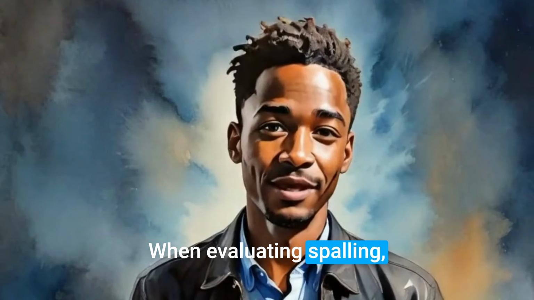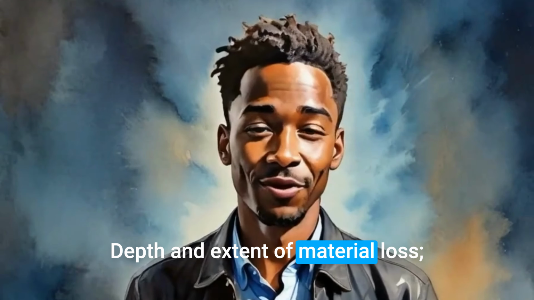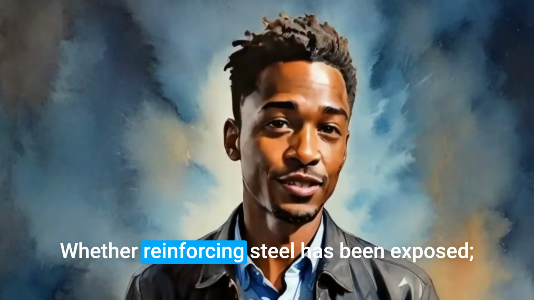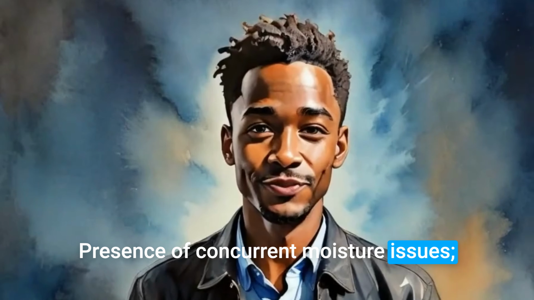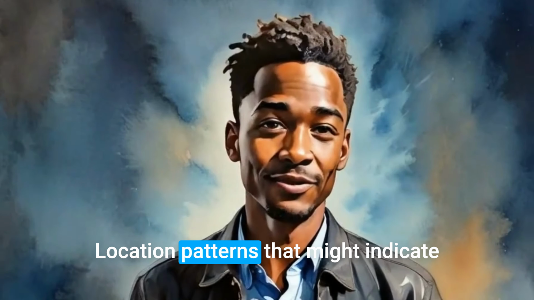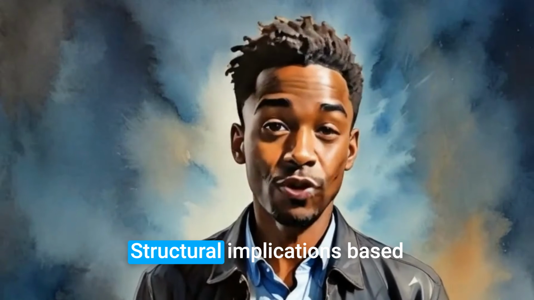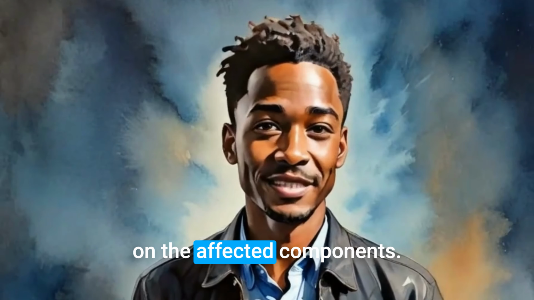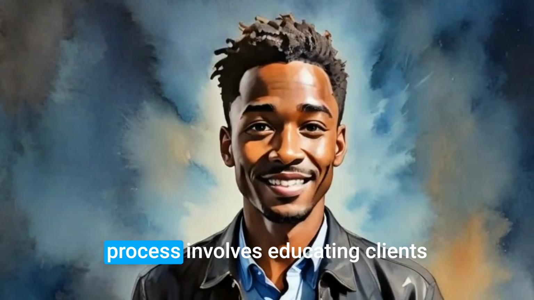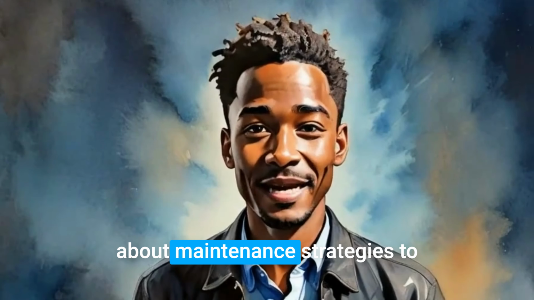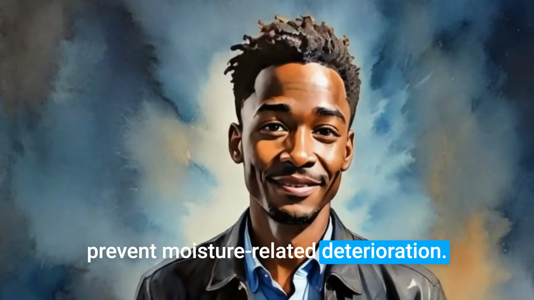When evaluating spalling, inspectors should document depth and extent of material loss, whether reinforcing steel has been exposed, presence of concurrent moisture issues, location patterns that might indicate systemic problems, and finally, structural implications based on the affected components. A critical function of the home inspection process involves educating clients about maintenance strategies to prevent moisture-related deterioration.